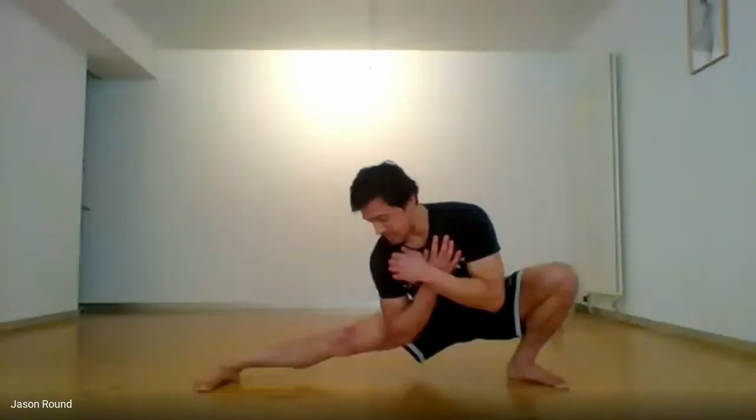Okay, try shifting your body weight to the front. Now it's happening in the front leg. Now we're building strength, now we're building mobility. Okay, I spend the time in this position. 3, 2, 1, I come up.